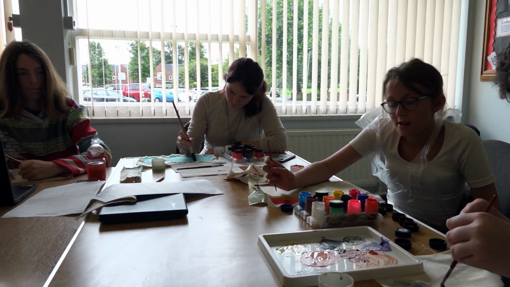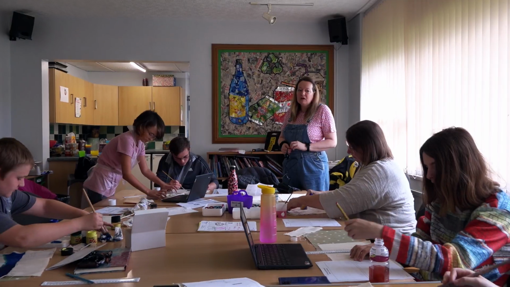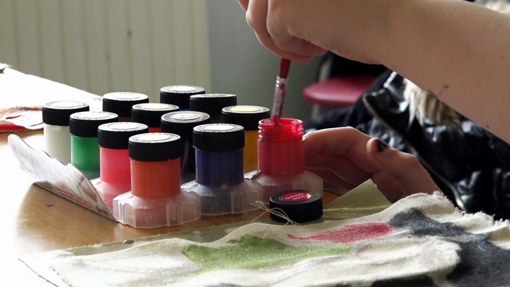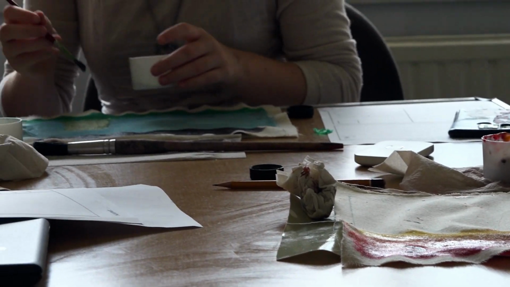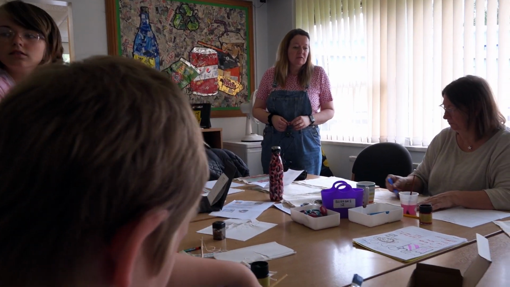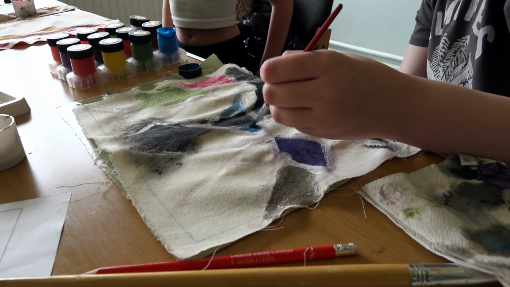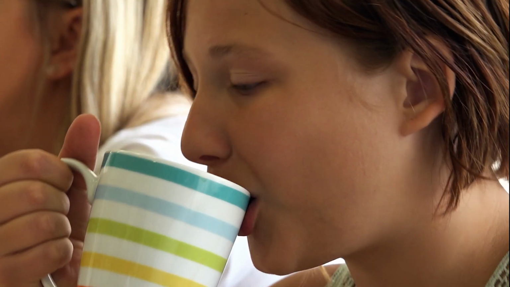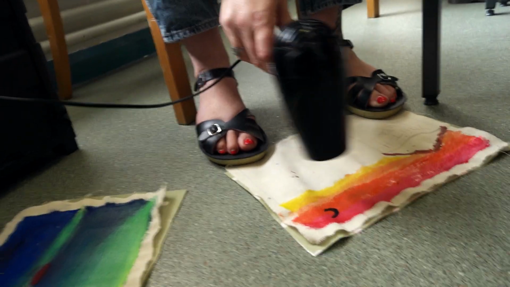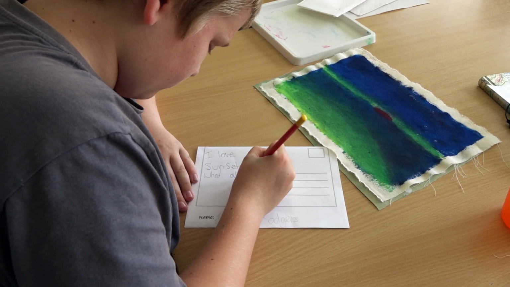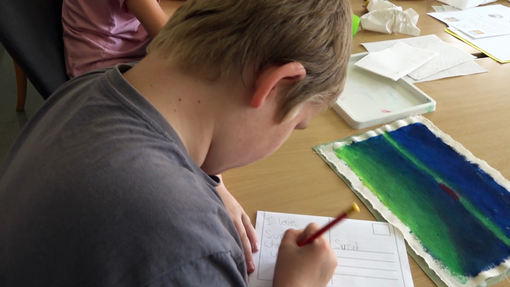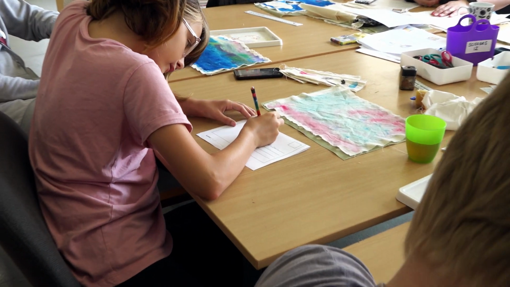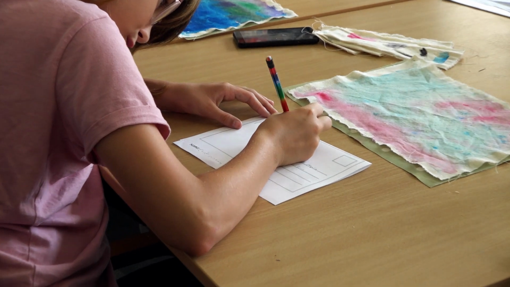Okay, so in about 20 minutes we're going to evaluate where we're up to. I would like the majority of the painting to have been done and ideally I can get these dried off over lunchtime, okay? I'll come round if you want any help from any of us. Just let us know. But you were fab this morning. You knew exactly what you were doing and you were on it, weren't you?